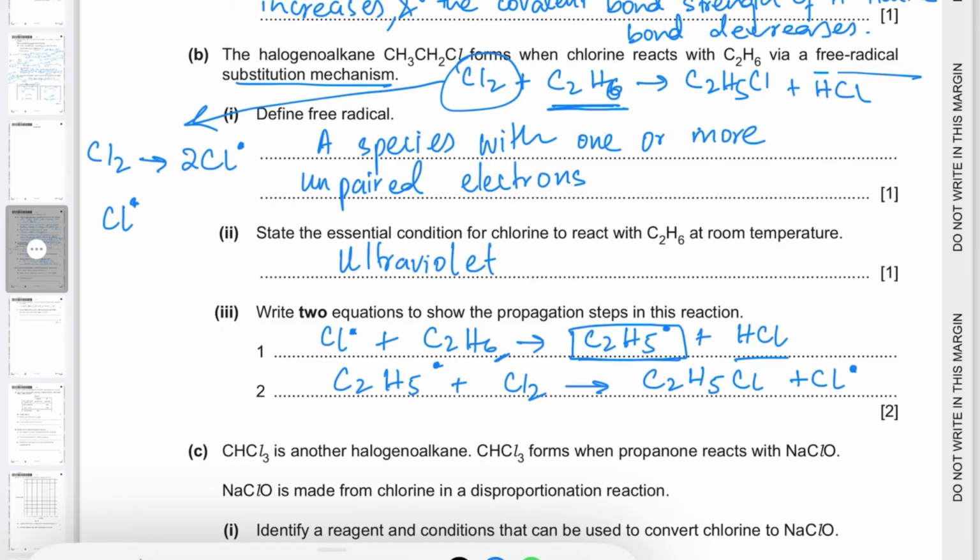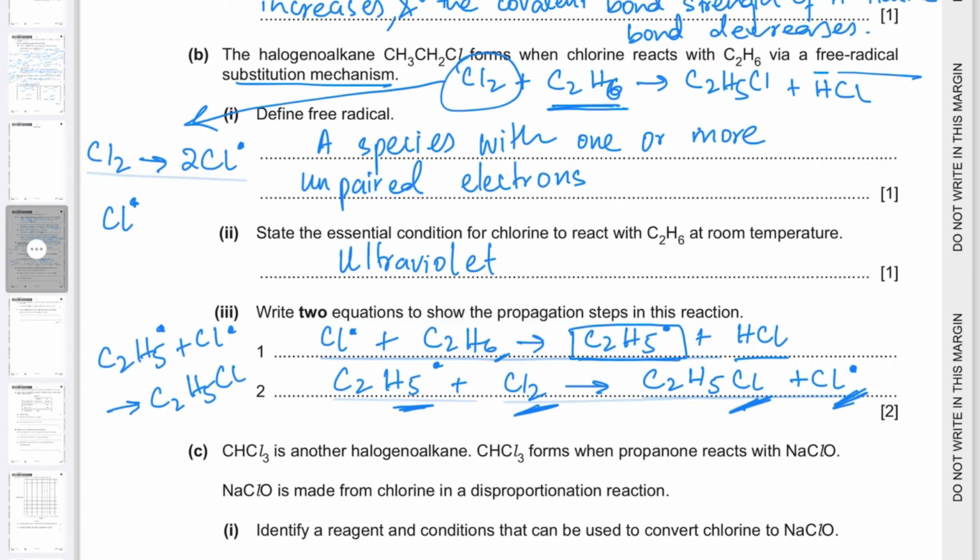The most important thing here is that there must not be more than one radical on each side of the equation. That's the feature of a propagation step, that one radical reacts with a non-radical species to form a stable species and produce a new radical. And during the termination step, two radicals, for example C2H5 and the chlorine radical, will react to produce a non-radical species, which is the product of this reaction.